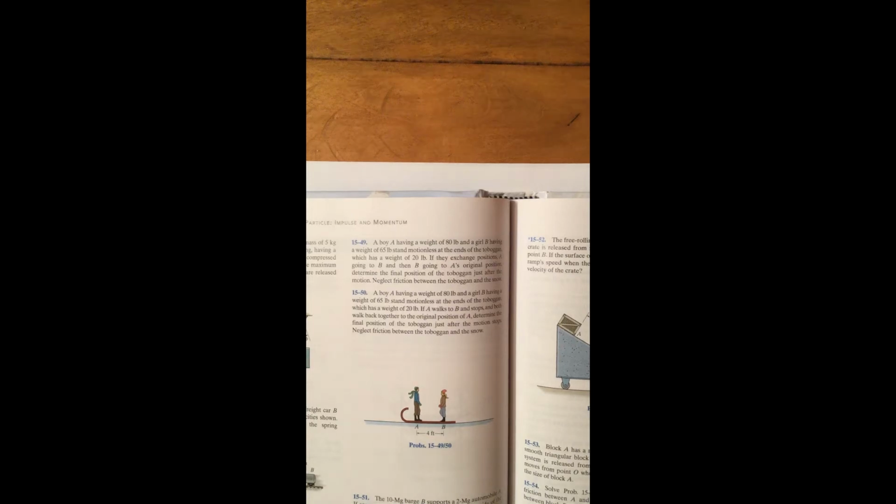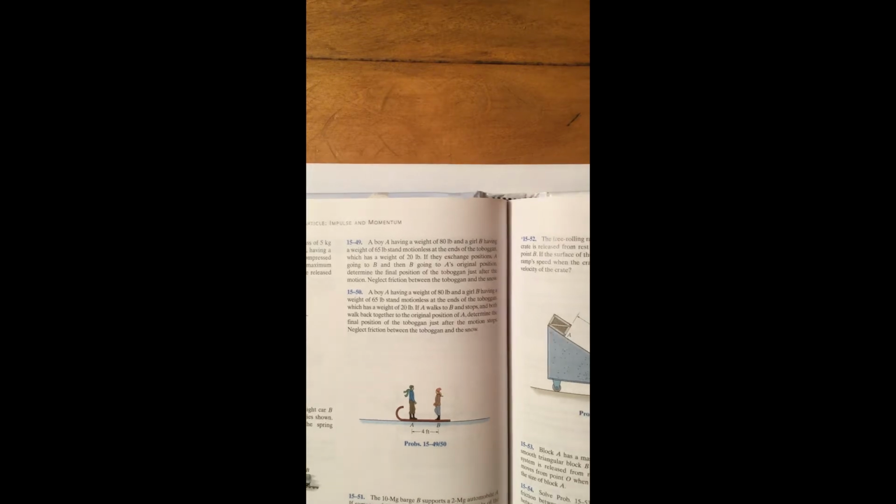This is problem 50 from chapter 15. A boy A having weight of 80 pounds and a girl B having weight of 65 pounds stand motionless at the ends of the toboggan, which has a weight of 20 pounds. If A walks to B and stops, and both walk back together to the original position of A, determine the final position of the toboggan just after the motion stops. Neglect friction between the toboggan and the snow.